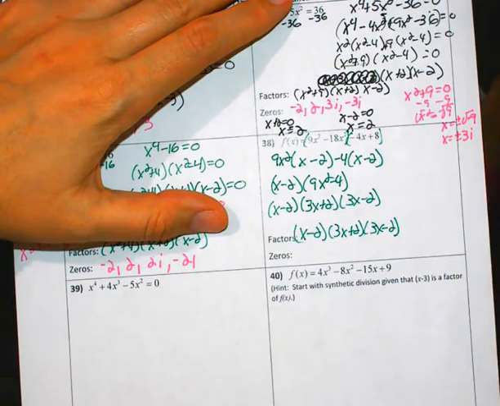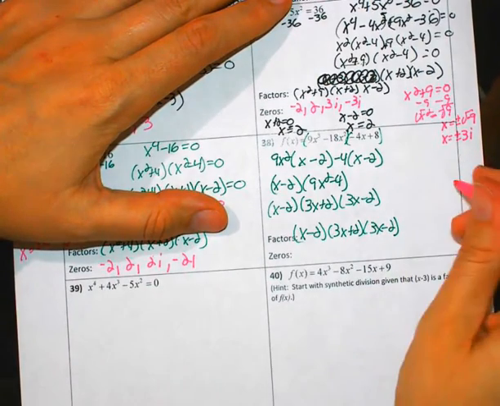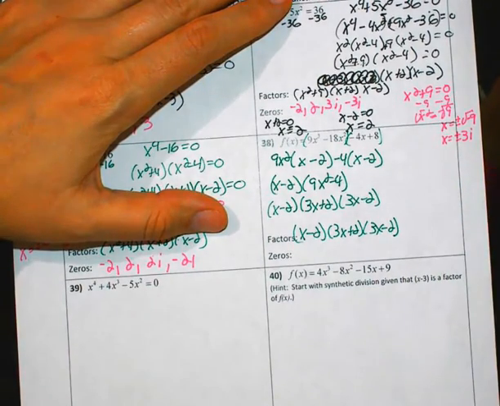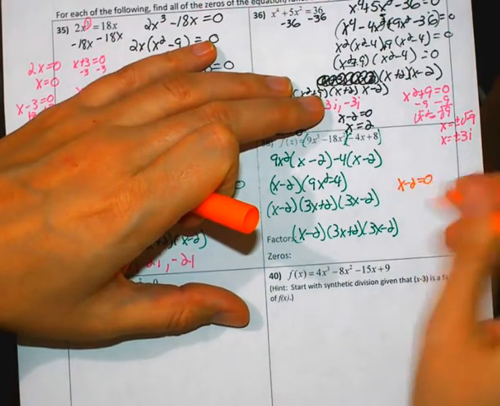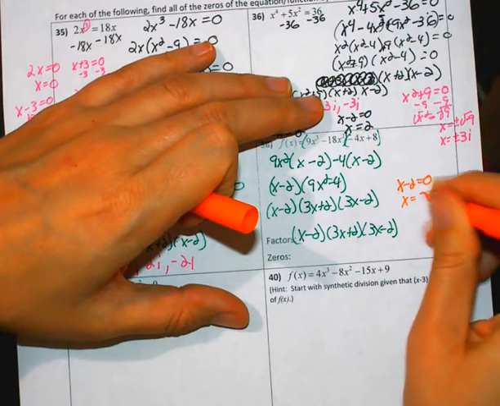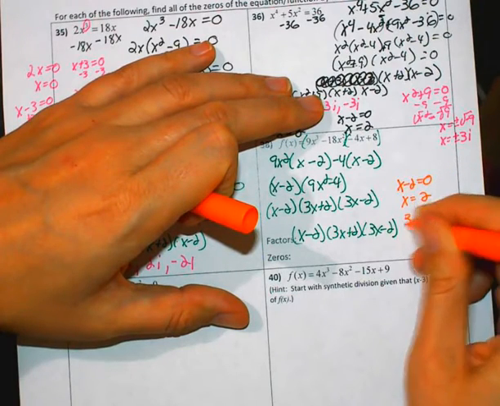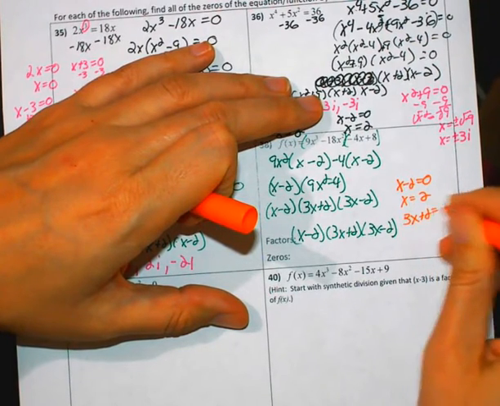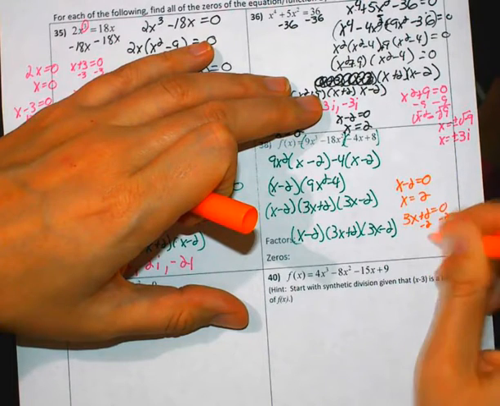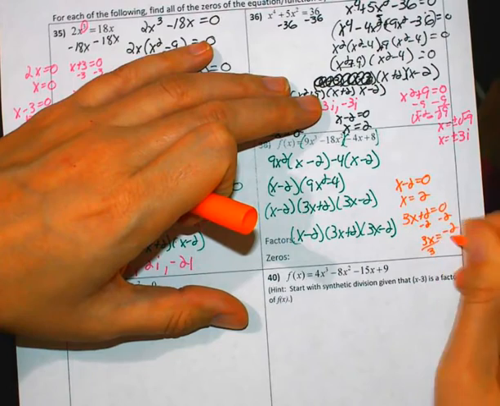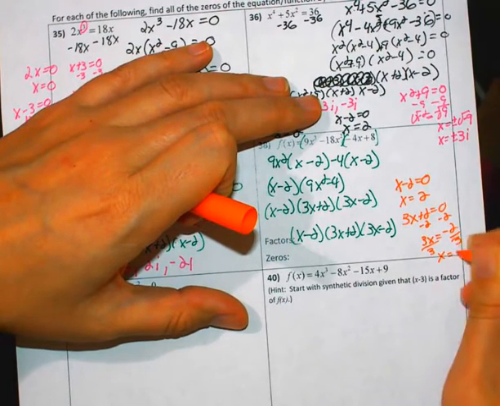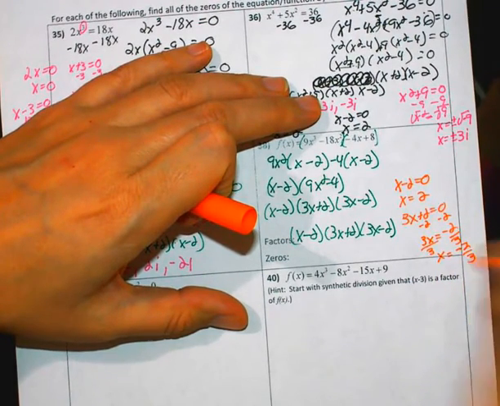All right, and then for the zeros, we're going to set each of those equal to 0. So I have x minus 2 equals 0. So x equals 2. 3x plus 2 equals 0, minus 2 from both sides. 3x equals -2, divide by 3. X equals -2 over 3.